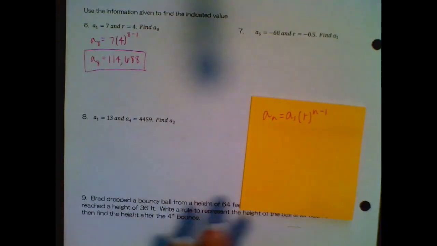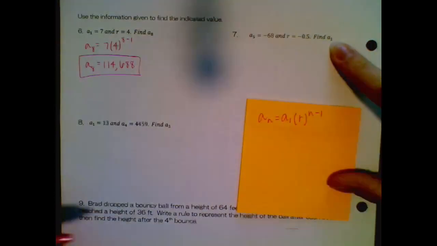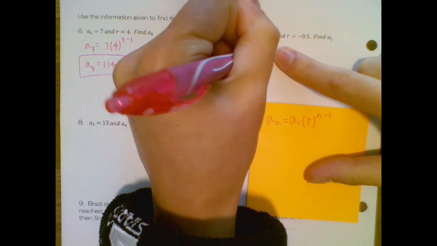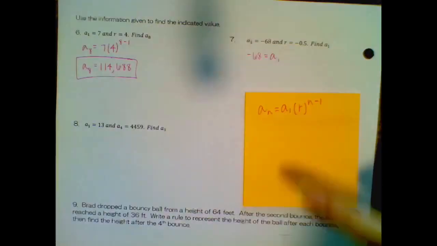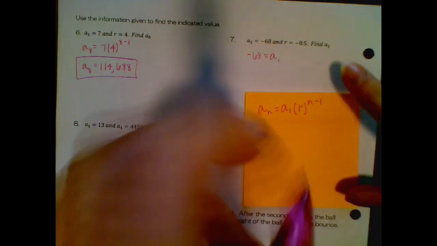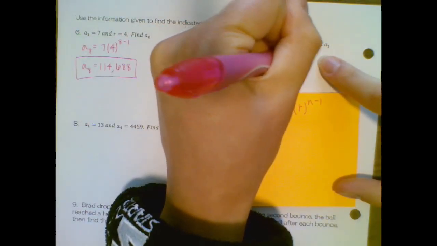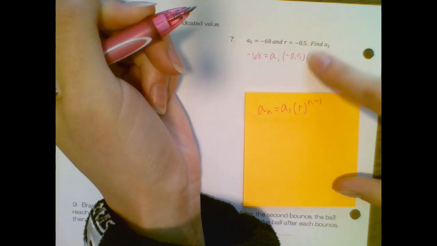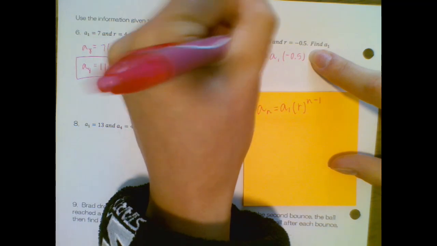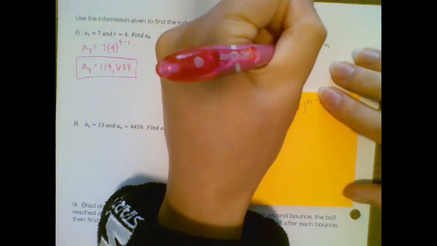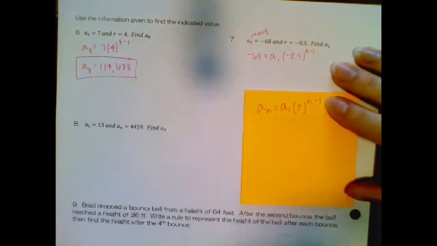All right, number 7. A sub 5, r, find a sub 1. Ooh, so we're kind of working backwards on this one, it looks like. So a sub 5 is negative 68. So I'm going to replace that with a sub n there. Equals, we want to find a sub 1. I don't know what that guy is, so I'm going to put that there. Then I know that r is negative 0.5, so I'm going to keep that in for r. My n value is 5 because I used that for the negative 68. So I'm going to do 5 minus 1 up there.